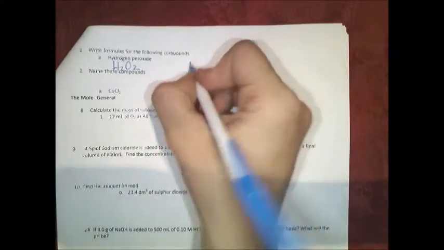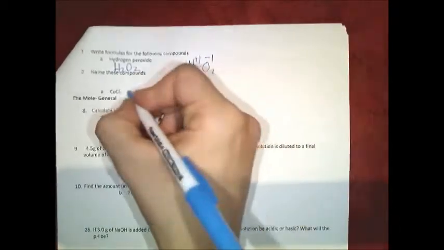Okay, now these ones were present in Head Start and a few of you got them incorrect, so we'll just go through them. Write the formulas for the following compounds. Unfortunately, hydrogen peroxide you're just going to have to remember as H2O2. Quick revision of oxidation numbers. Hydrogen still +1, making oxygen a -1. CuCl2.